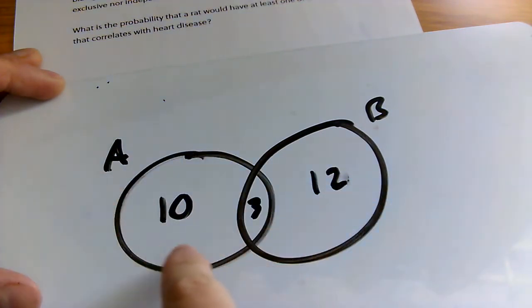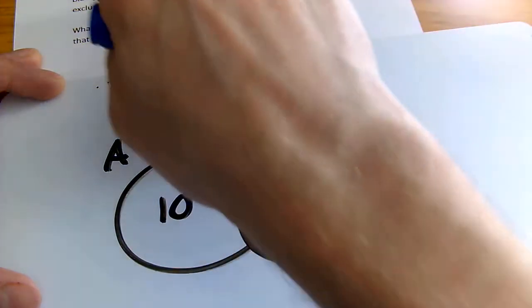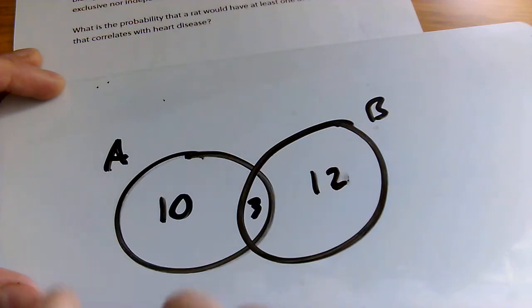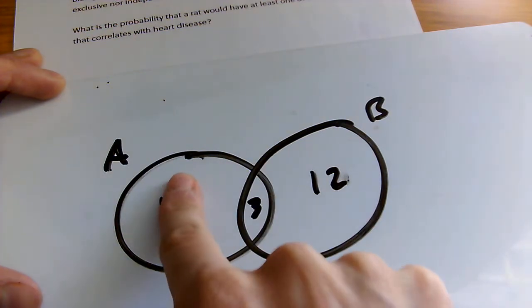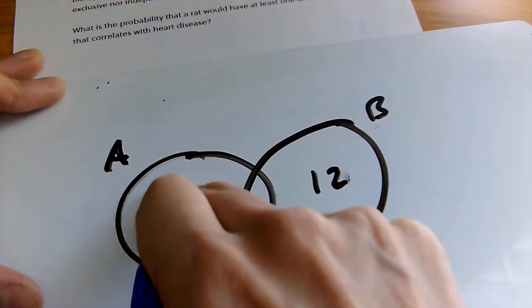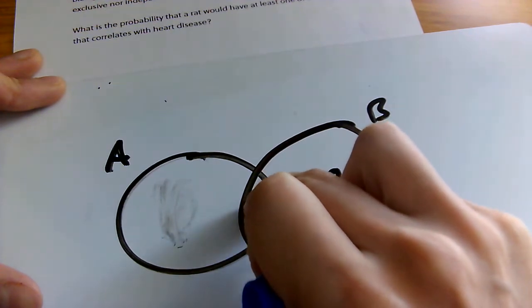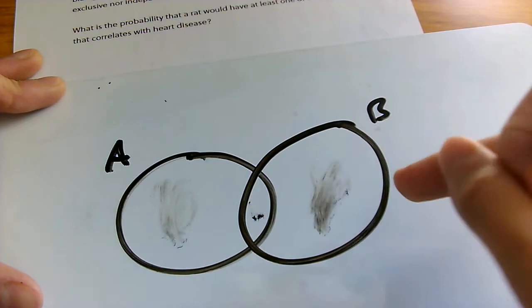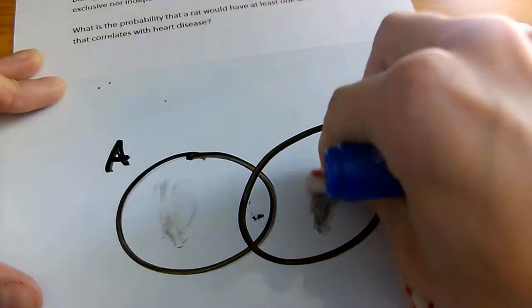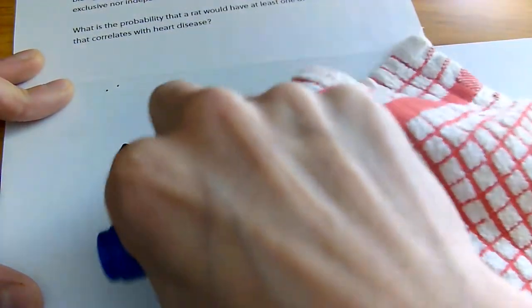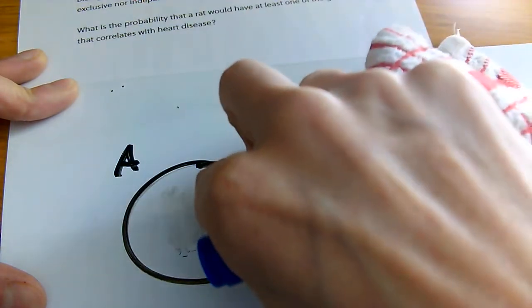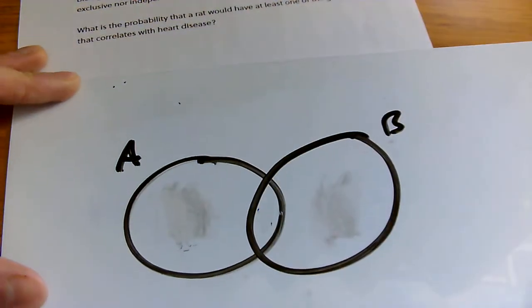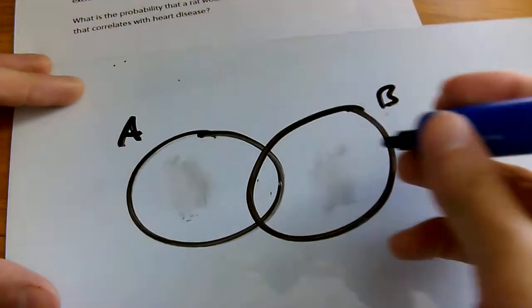13%. A is this whole circle, including the 3. But it says only 10% have gene A. So this is wrong. What I should have done instead, and what you should always do on these kinds of Venn diagram questions where you have to fill in the Venn diagram, is start, if at all possible, at the center, in the intersection. Because that's the bit that must be right.